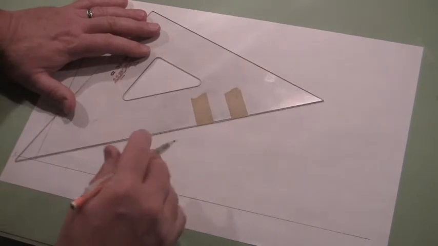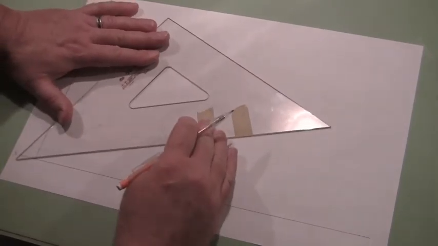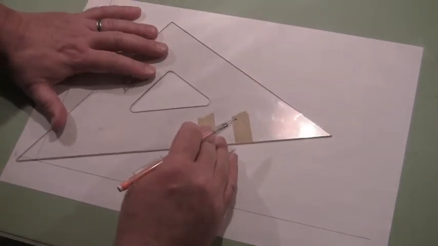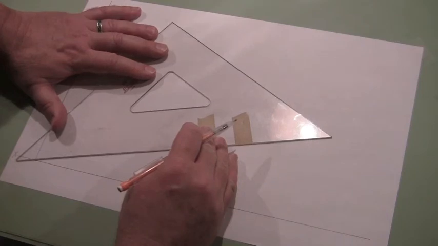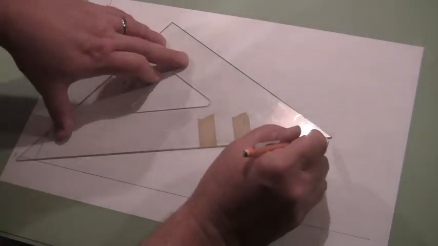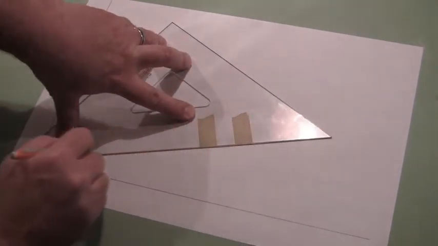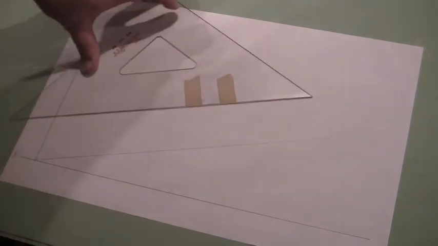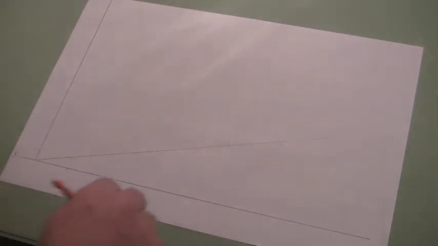Now to scale up, instead of me going with a calculator, this times 10, this times 20, all I'm going to do is take my triangle and I'm going to go ahead and set it from corner to corner, where my X and Y meet, where my vertical and horizontal meet, and I'm going to draw a diagonal line. And now here's the trick.